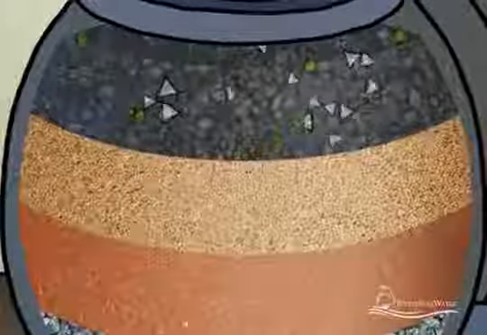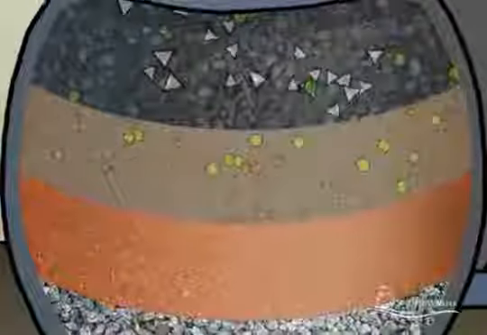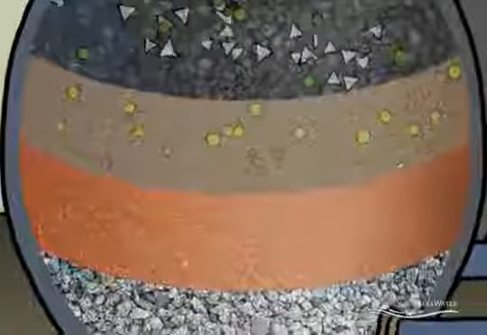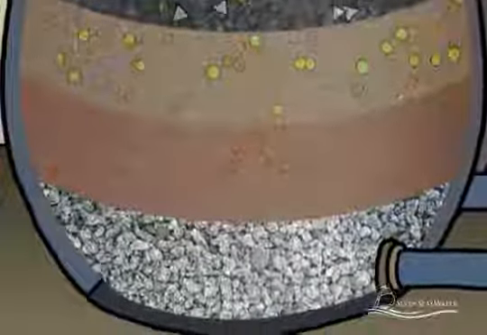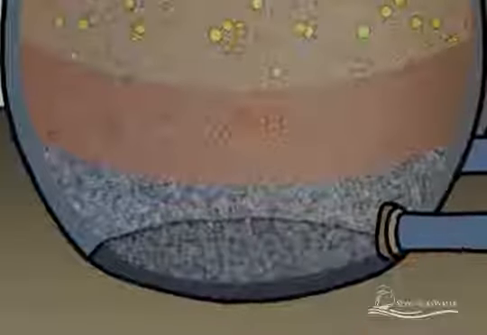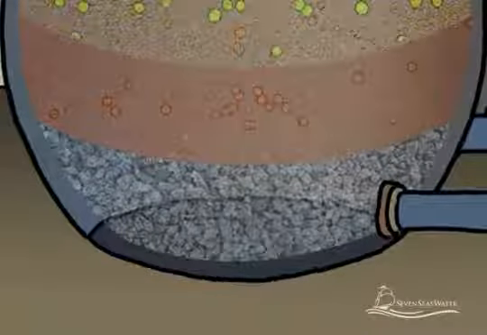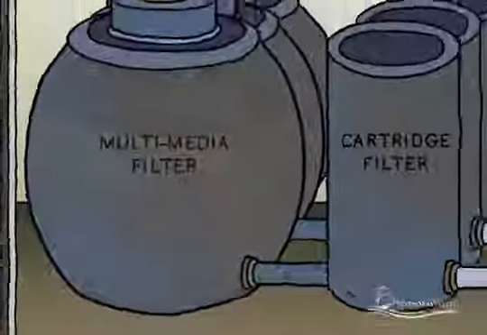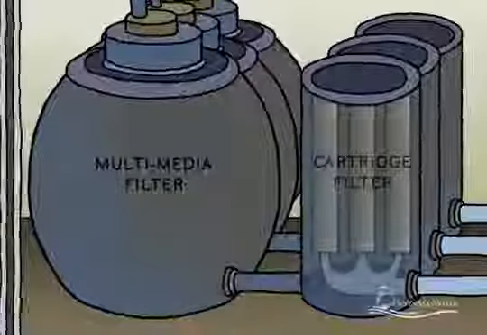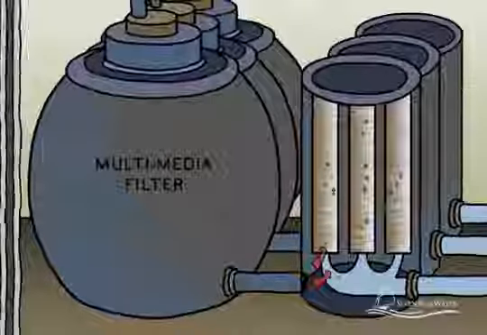The filters remove sand, twigs, seaweed, and other particles from the seawater. In some cases, other types of membranes, known as ultrafiltration and microfiltration membranes, are used instead of multimedia filters to pre-treat the seawater.